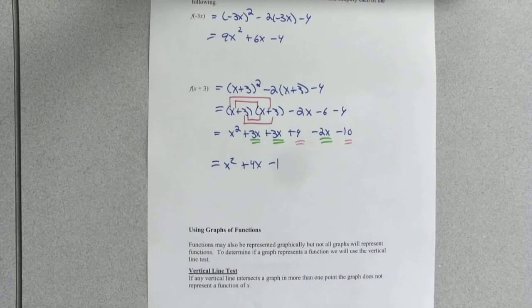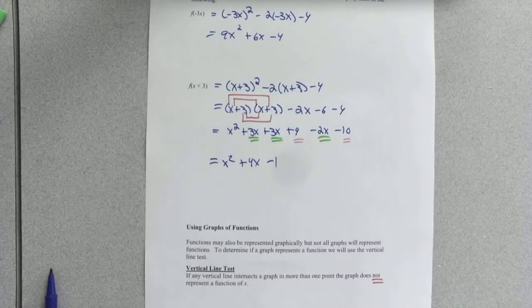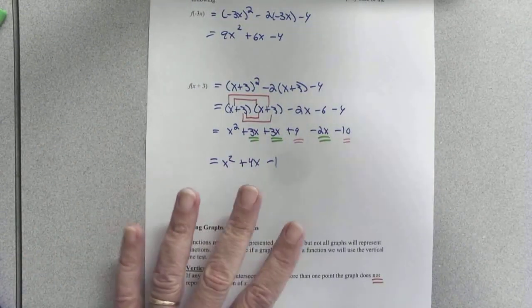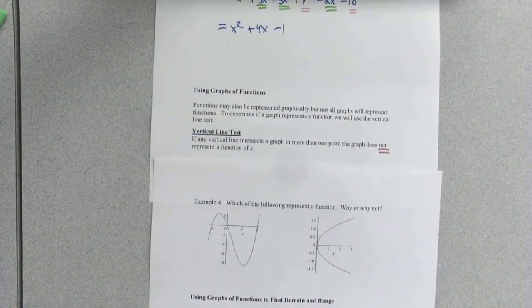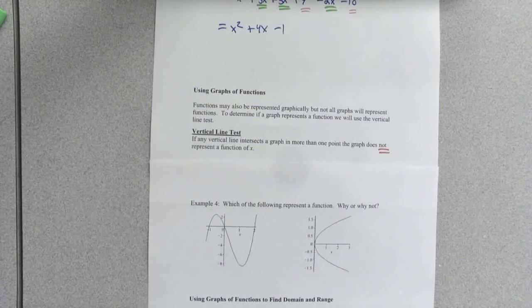To determine if a graph represents a function, we will use the vertical line test. And the vertical line test says the following. If any vertical line intersects a graph in more than one point, the graph does not represent a function. So, which of the following represent a function, why or why not? And again, I'm lecturing to an empty classroom, so at this point I have the class tell me which one was not a function. But this guy is not a function.